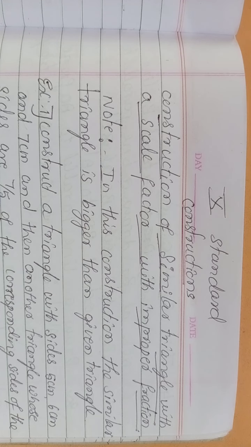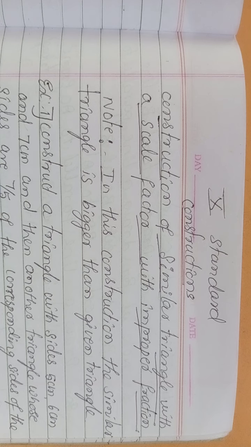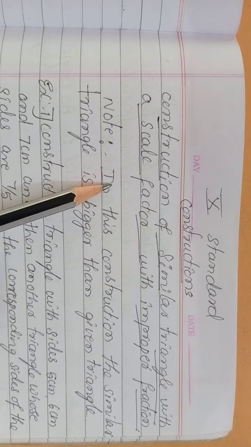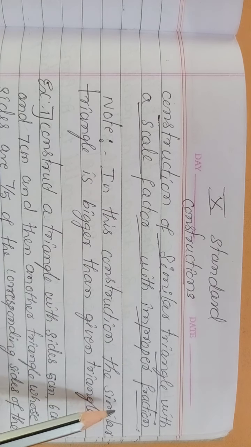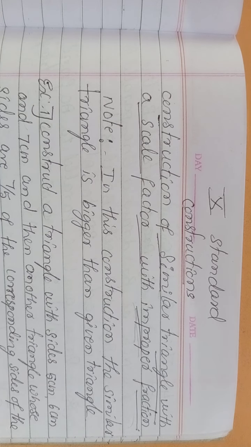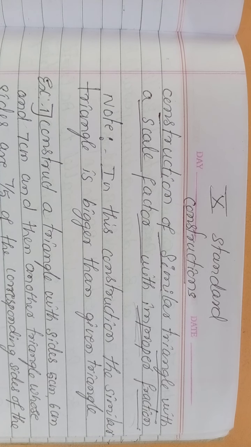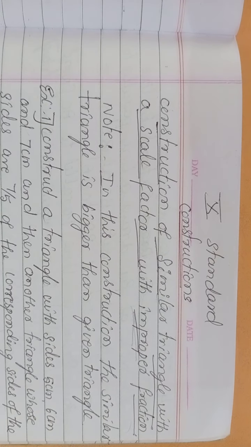Good morning, children. In the last class, we discussed the construction of a similar triangle with a scale factor that is a proper fraction. Today, we will discuss it with an improper fraction. If there is an improper fraction, how do we make it? Okay.